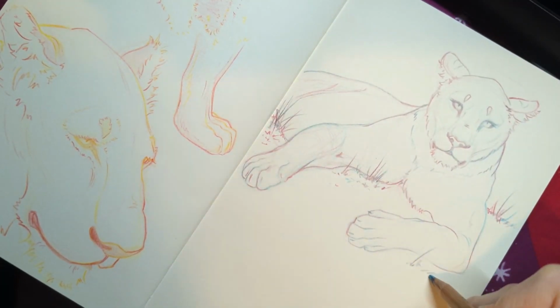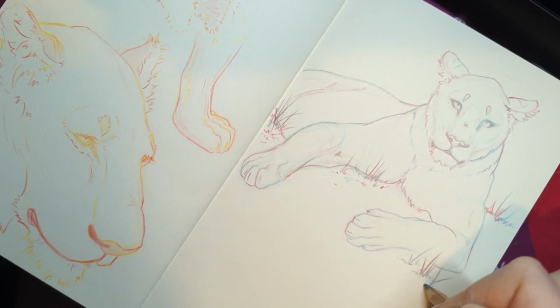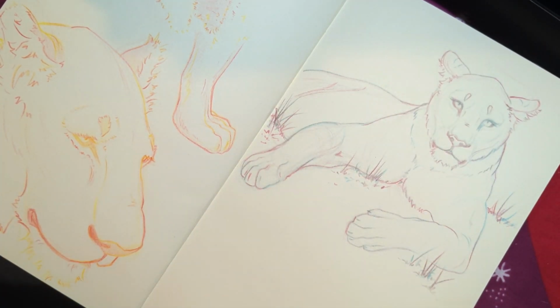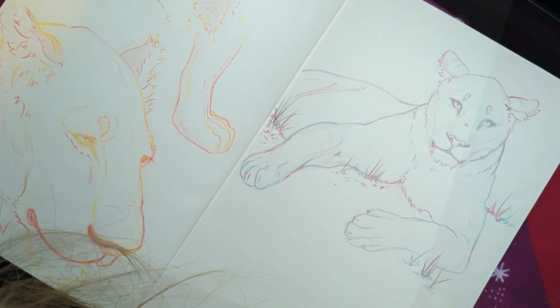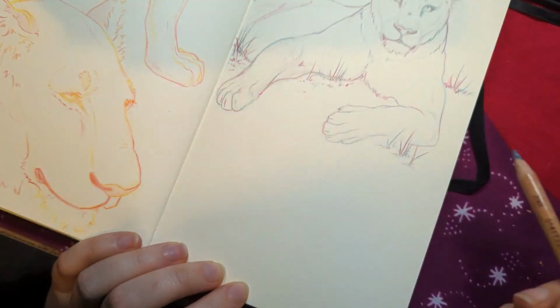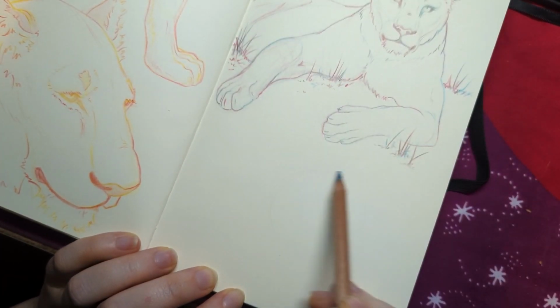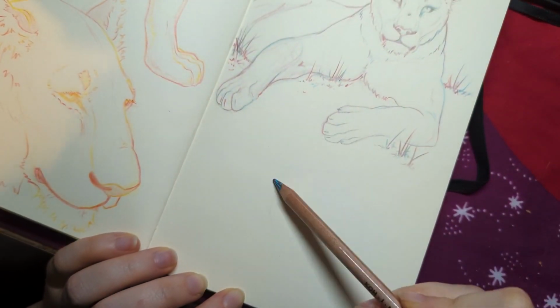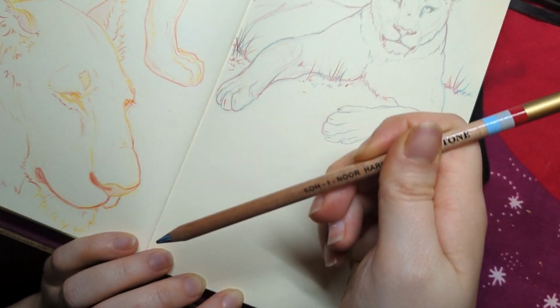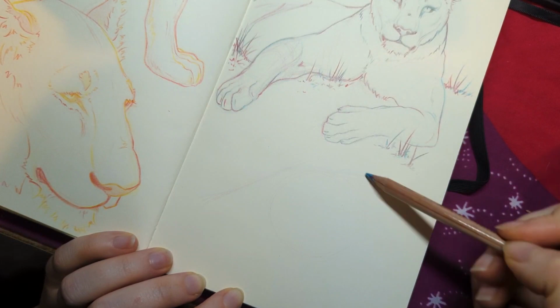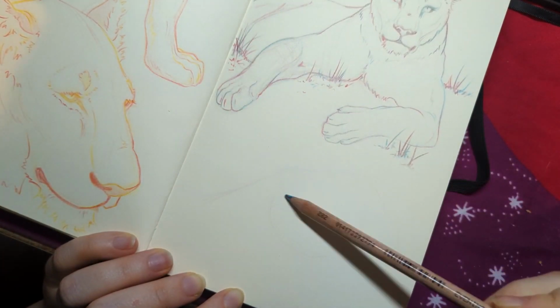And then just to finish it off, I just threw in some grass to try and show that she's laying down and that the grass is kind of covering her belly. You can't see her belly from the front. And I finish it off with the slight three-quarter view of a lion head in profile.